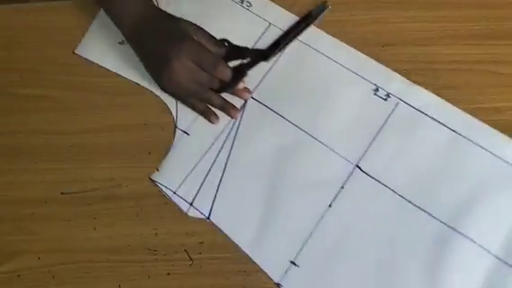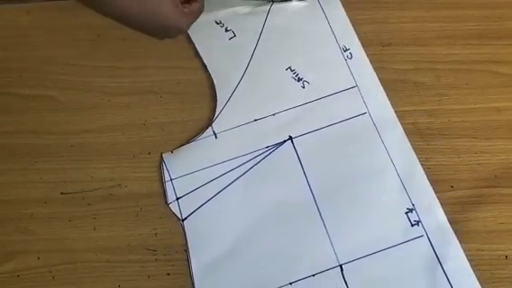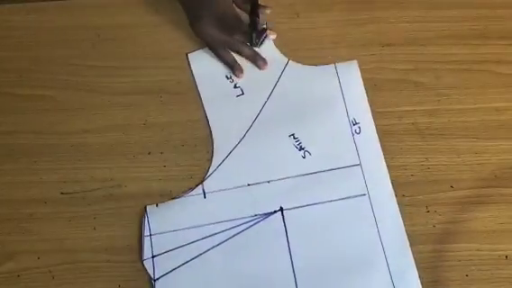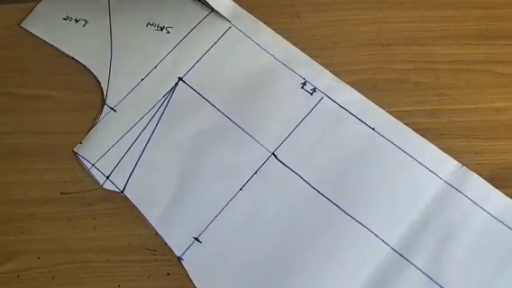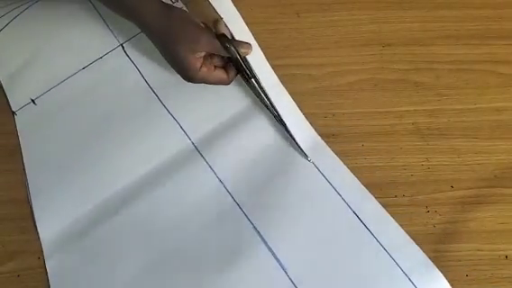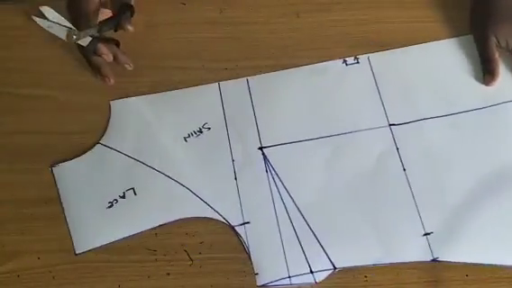So at the center front, I'll go into my neckline now. So I'm cutting the center front. So this is what our pattern looks like.